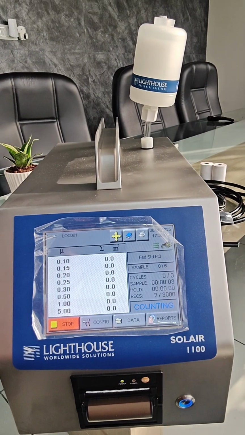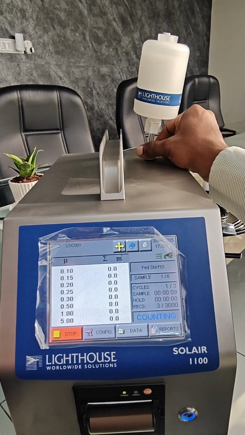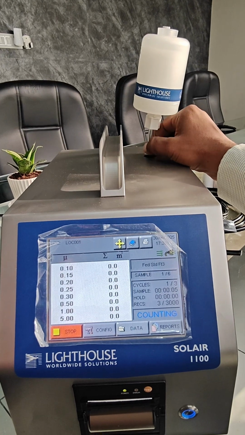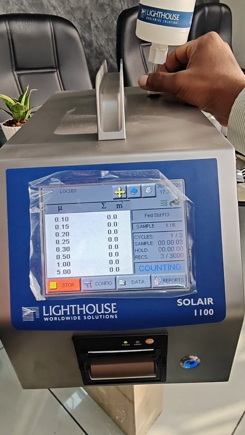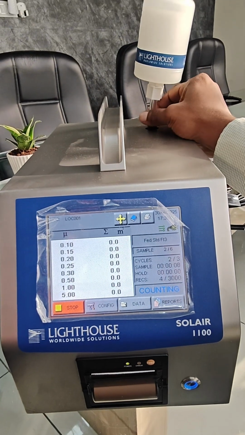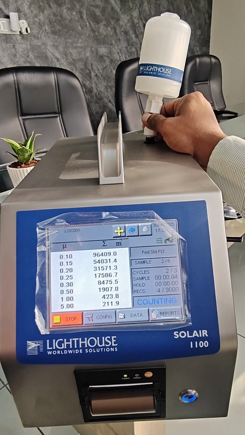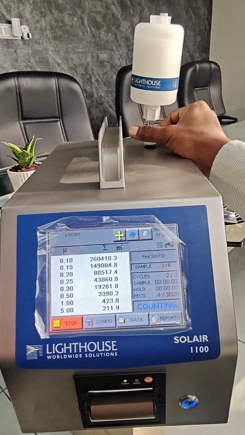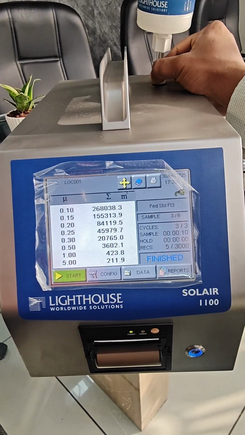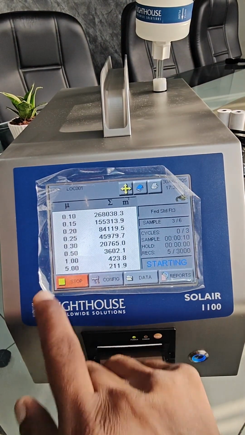You can increase the counts also. It is a 0 count filter, a purge filter will also come along with the instrument. So this is right now showing 0 count, but I'll make a change in some data. Okay, now you can see some of the counts. Okay, we'll start once again.